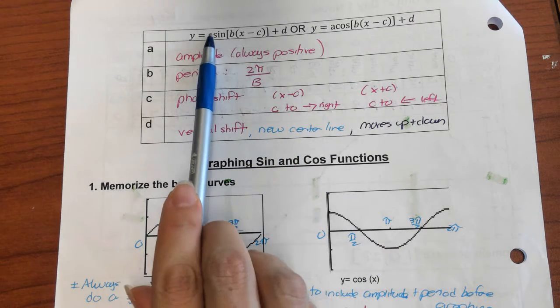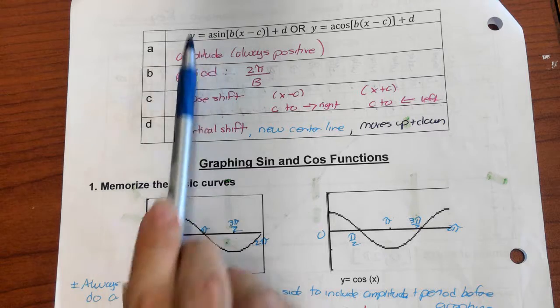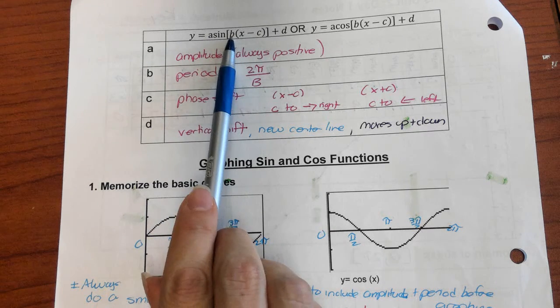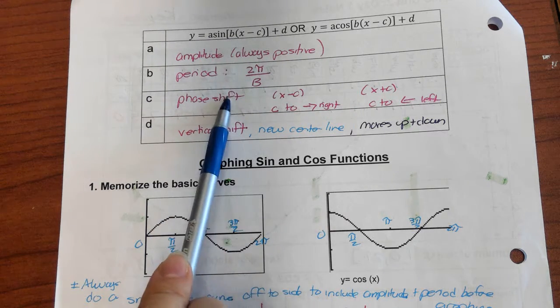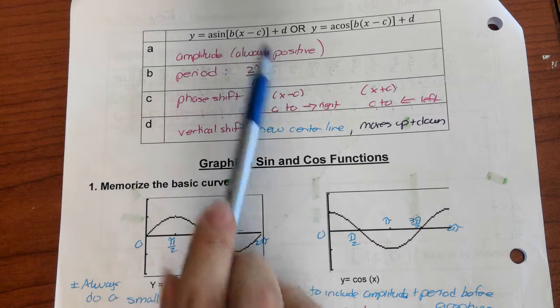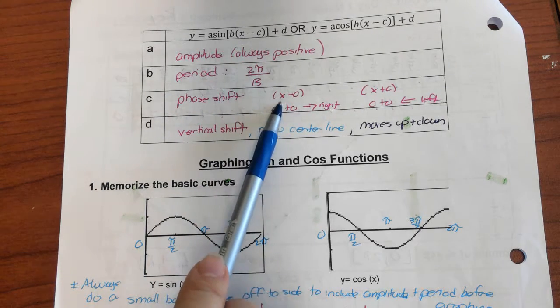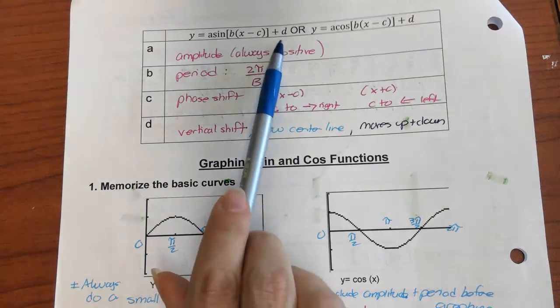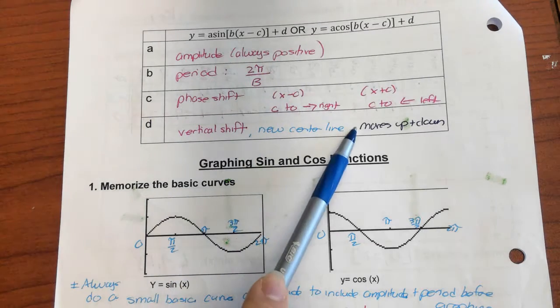So amplitude is my A, how far up and down I'm going. Period, I use the B to find my period. Phase shift is this piece in here, and it's either going to be to the right or to the left. And my vertical shift is that D, and that's up or down.